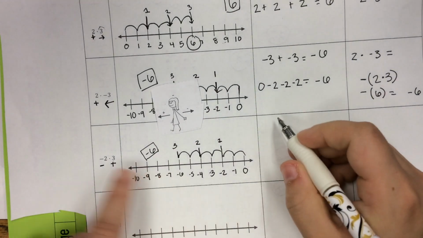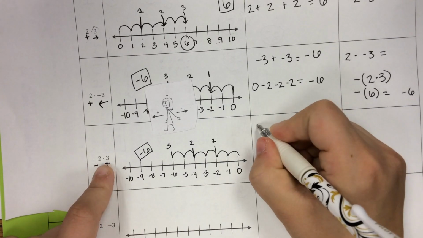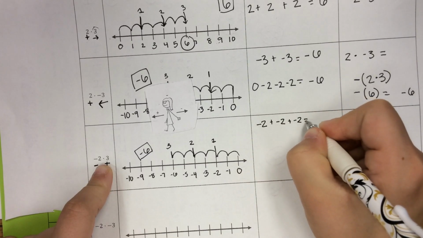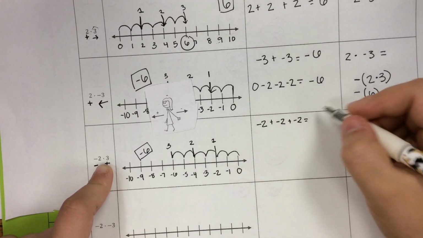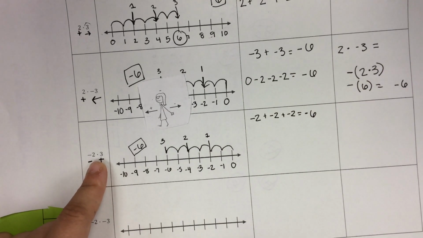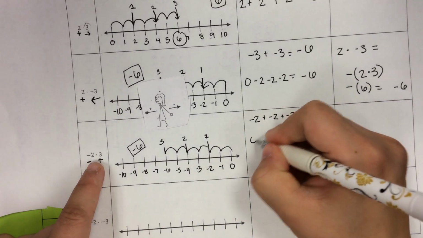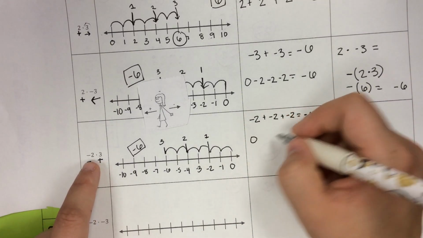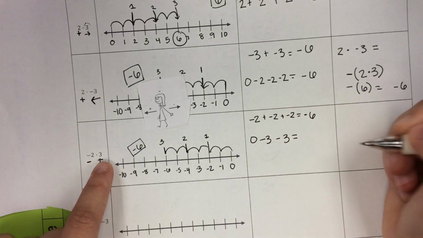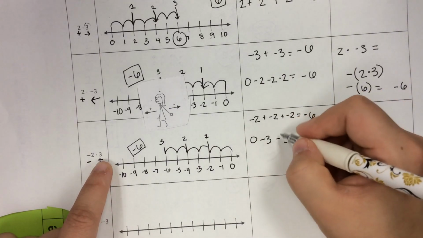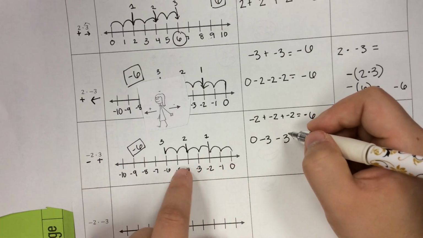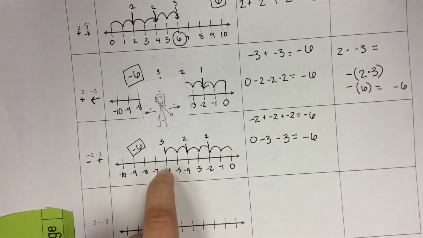So if I was going to show that here, I could do -2 3 times with addition. So -2, that's 1, 2, 3. And 2 plus 2 is 4, plus 2 is 6, and they're all negative, so my answer will be negative when I add. Okay, the other way to do this is I could start at 0, and I go backwards 3 2 times. So backwards 3, backwards 3. Okay, and I can rewrite that as adding the opposite if I need to, or I can just think 0 minus 3 would be 1, 2, 3, -3, minus 3, 1, 2, 3 would be -6.